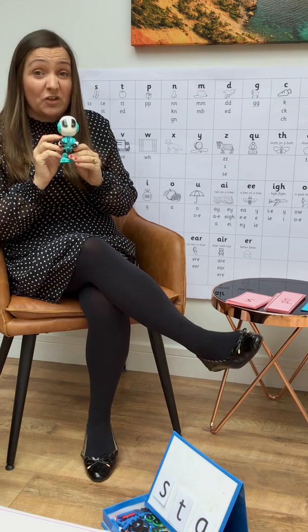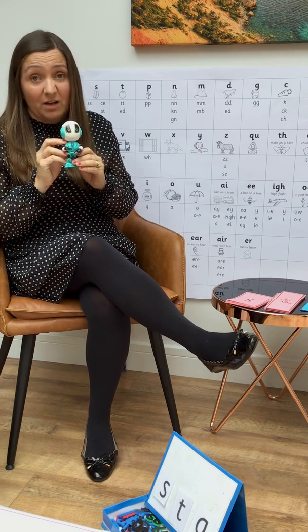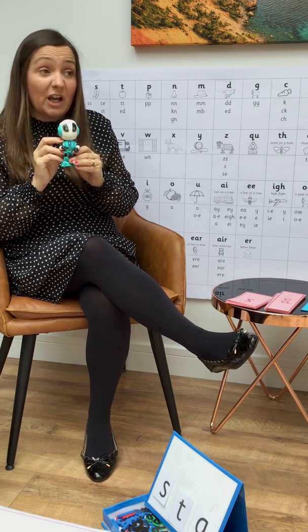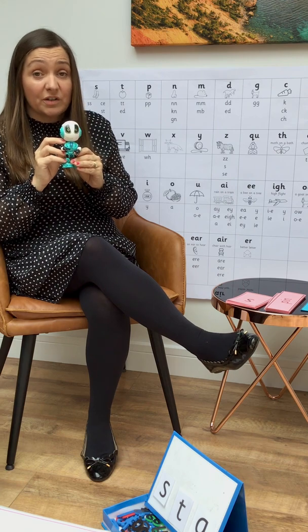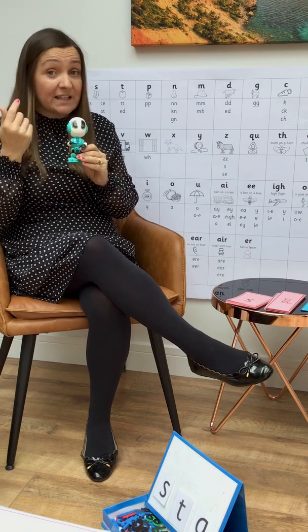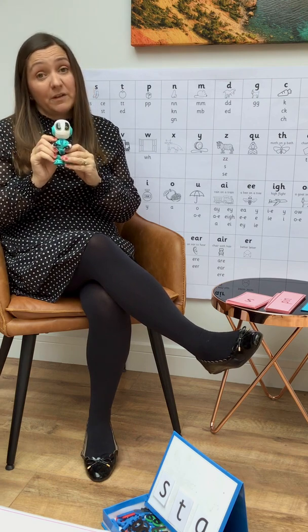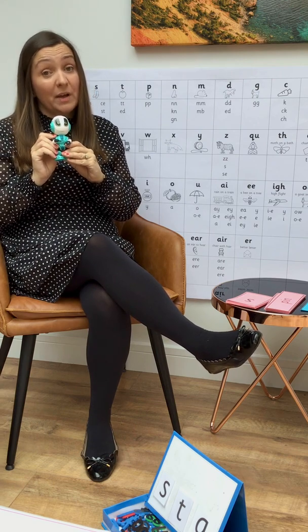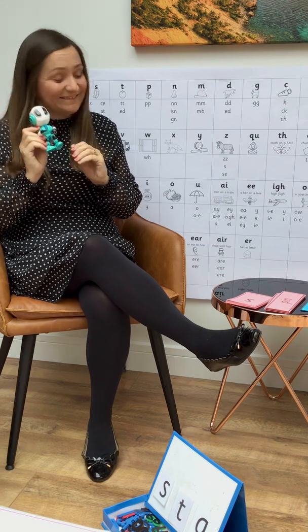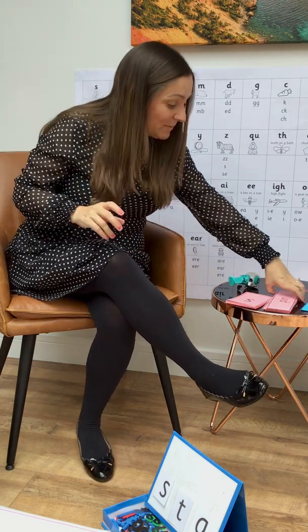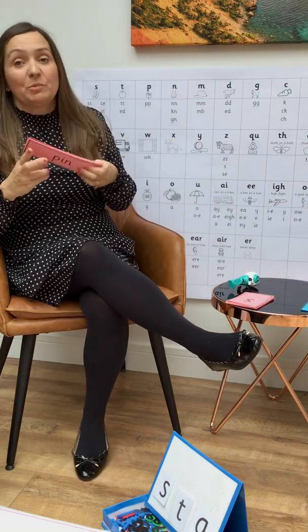It's really useful if you could have a go at doing some oral blending at home. I try it with my children. Go and get your c-oa-t, coat. At first, blend it for them, but eventually let them blend for themselves and see if they can follow the instruction. Go to b-e-d is my favourite. When they're ready, we move on to teaching them decodable words.